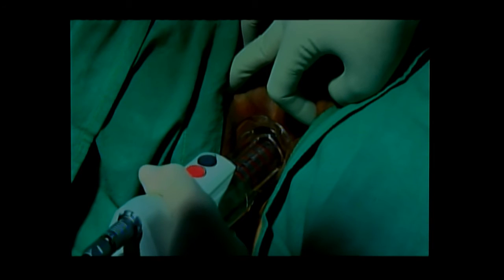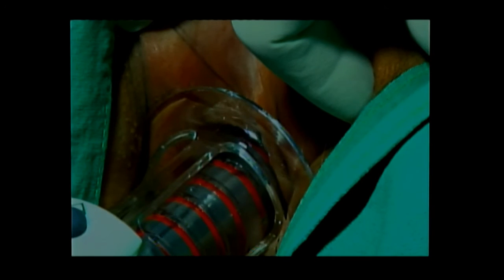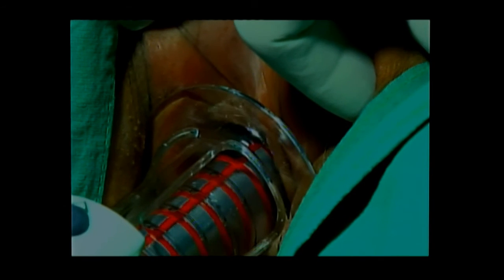People are asking, did you use any lubrication? It depends. If it's very atrophic and very dry, or a very narrow vagina, I use baby oil. Don't use water because it will interfere with the laser beam.